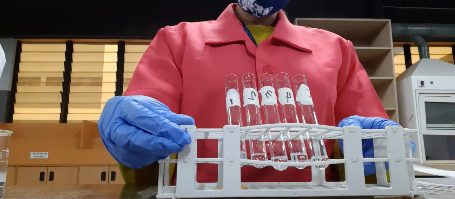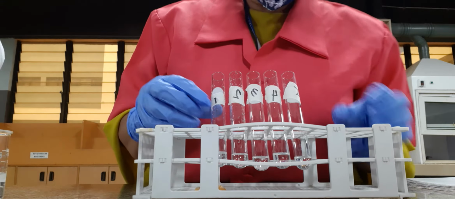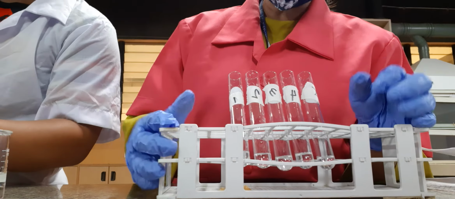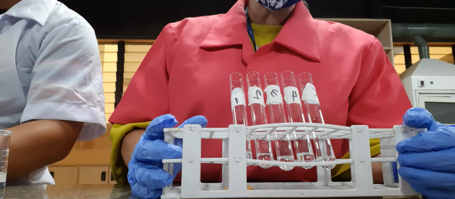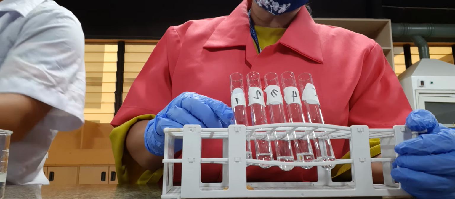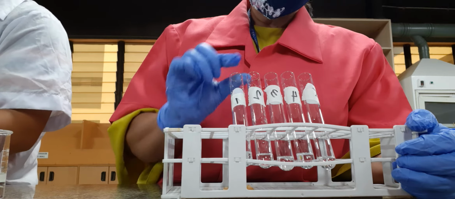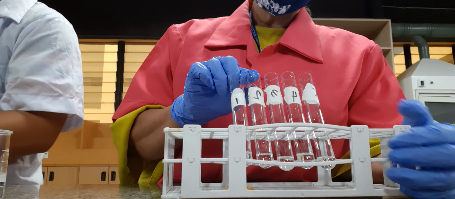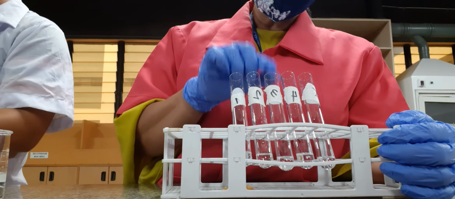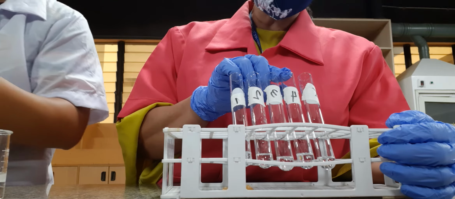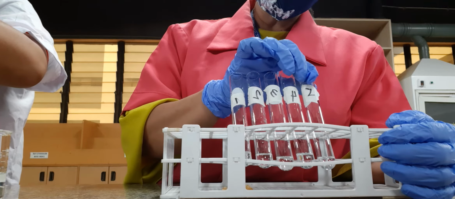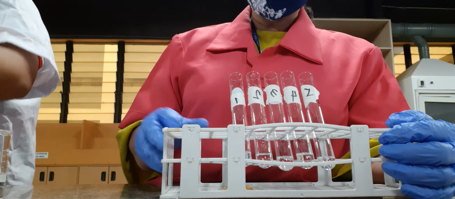Okay, so we have here the labels of our substances, aldehydes and ketones, in order. Our number 1 here is formaldehyde. Number 2 is acetaldehyde. Number 3 is acetone. Number 4 is benzaldehyde. And number 5 is acetophenone.